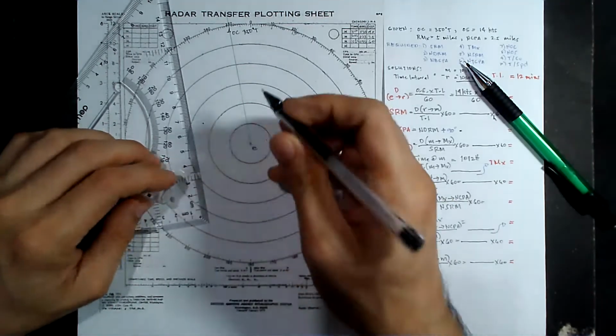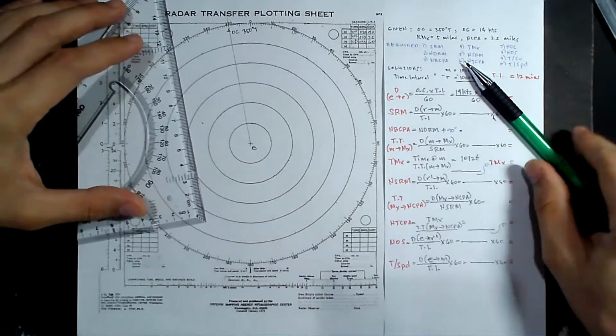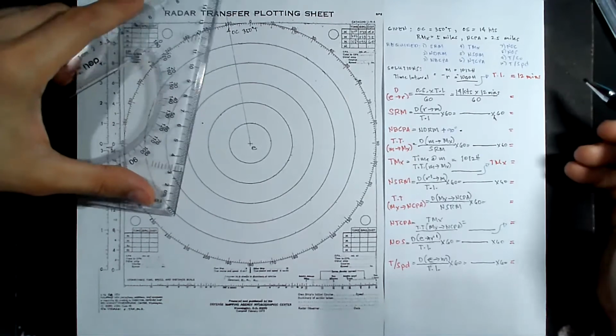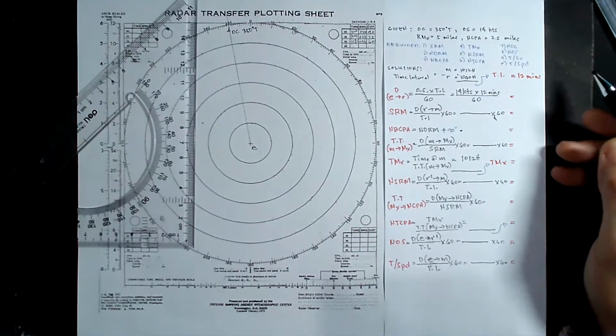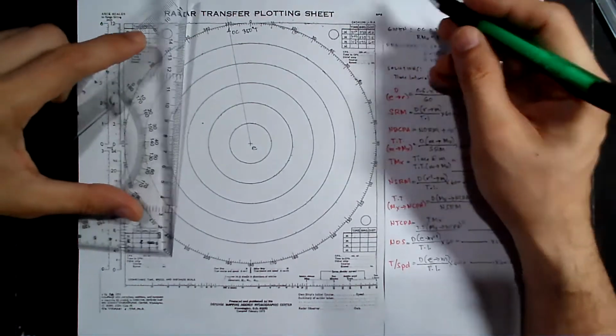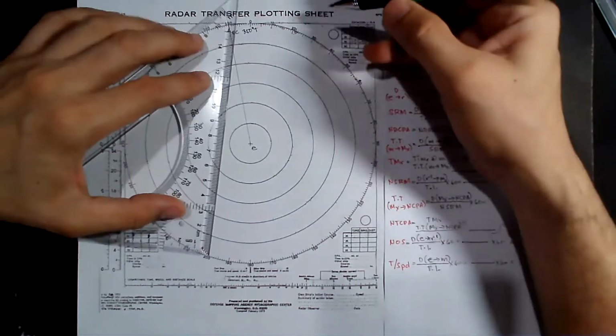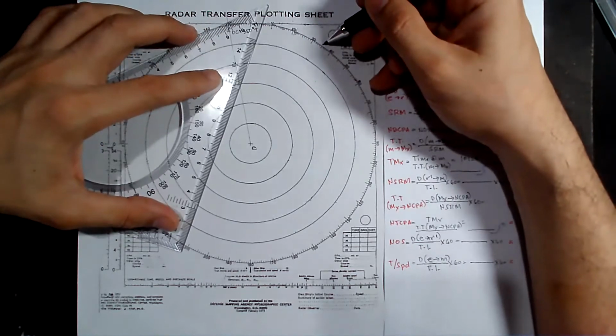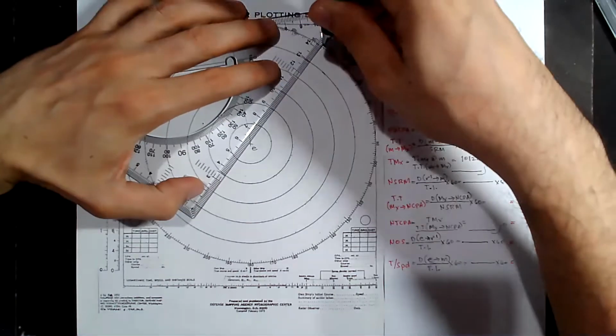This will be your starting position, point E. Next, to plot the target bearing. So 035 degrees is the target bearing. So 035 is here.